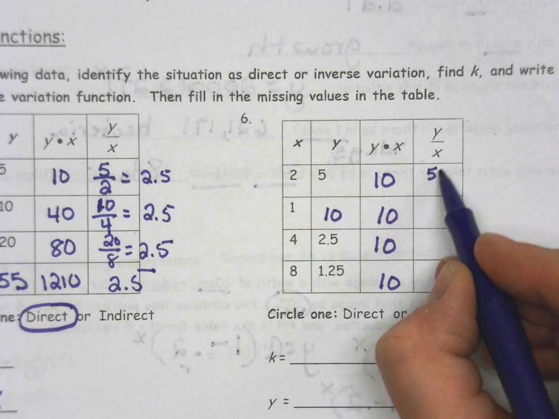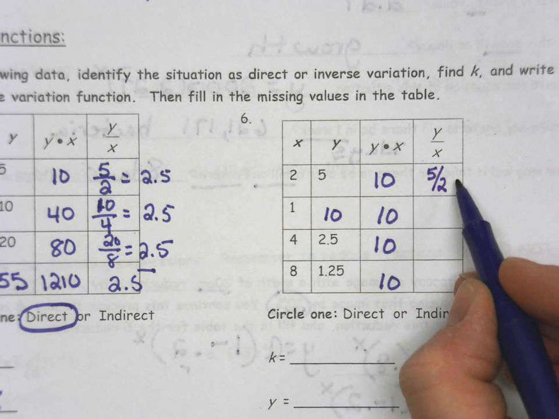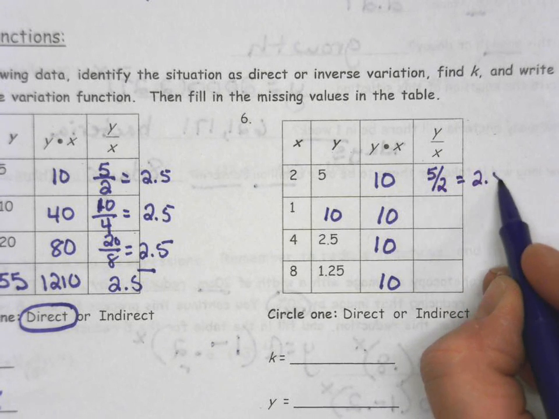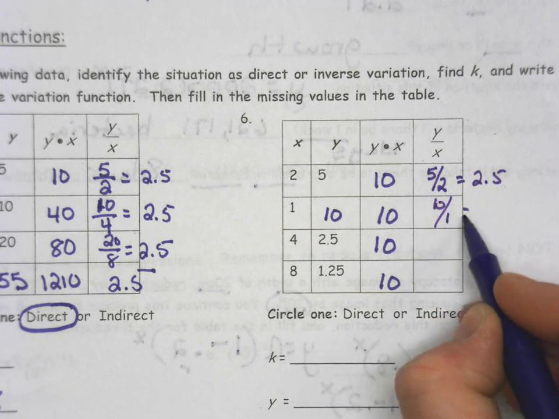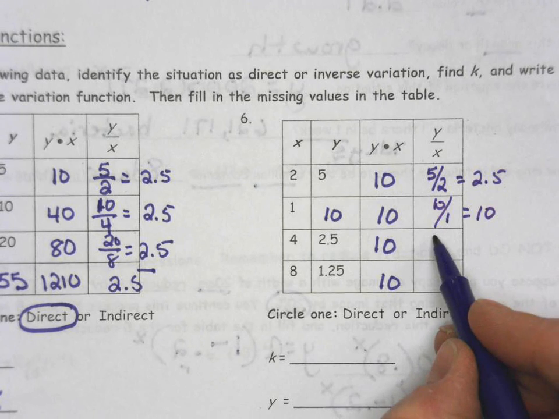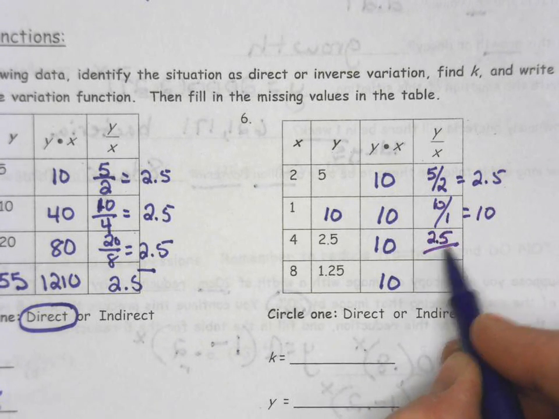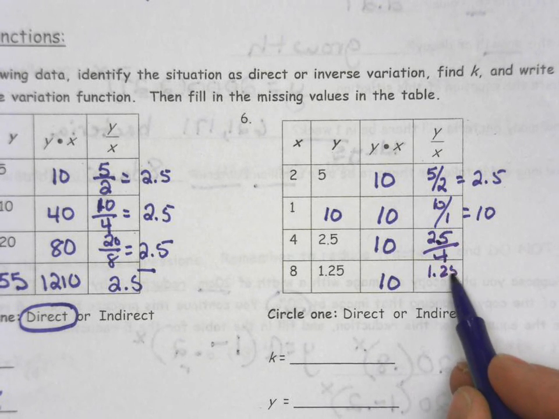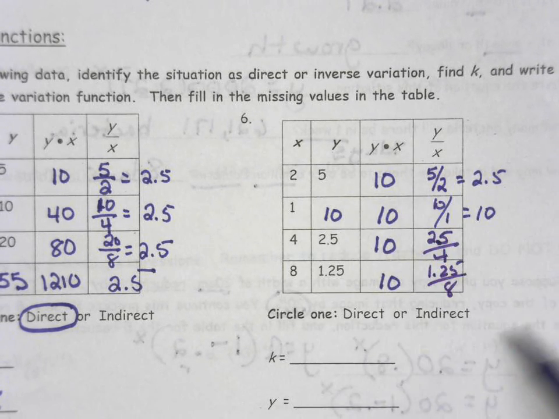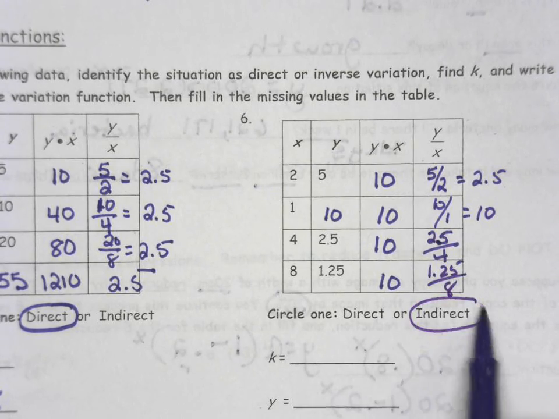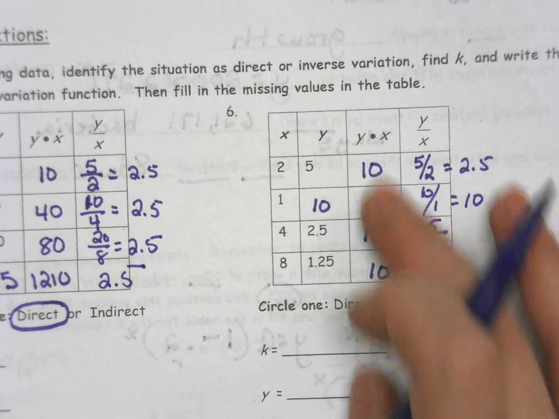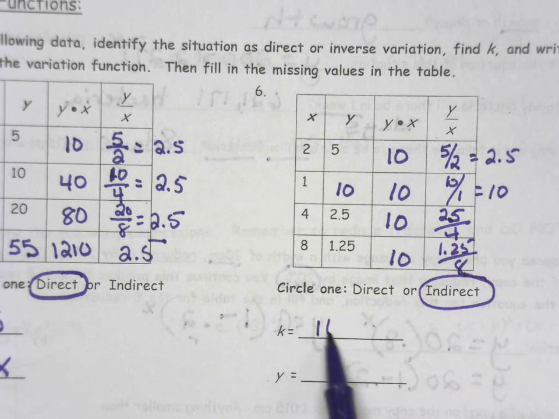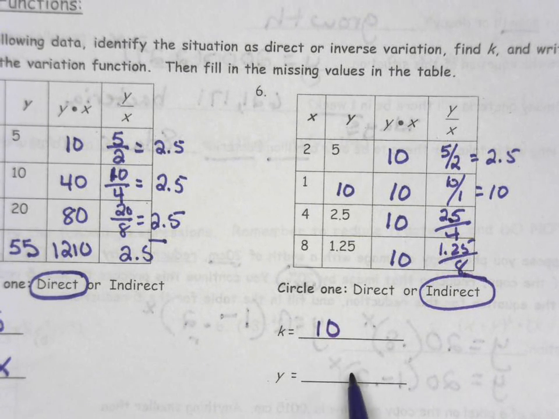Now you can double check your y divided by x. This would be 5 over 2, which is 2.5. This would be 10 over 1, which is 10. And this would be 2.5 over 4. And then this would be 1.25 over 8, which you can see none of those are the same. So that makes this indirect, and your k would be 10, so your equation would be y equals 10 divided by x.